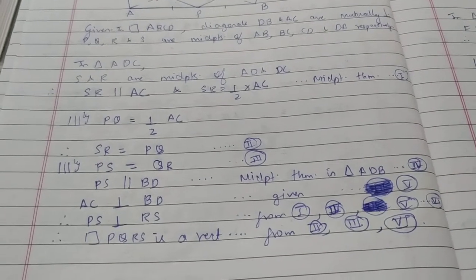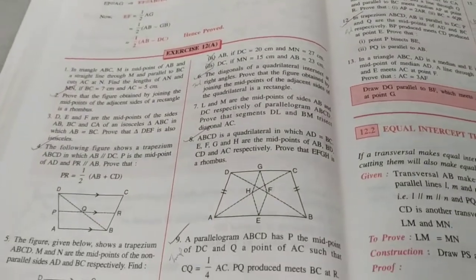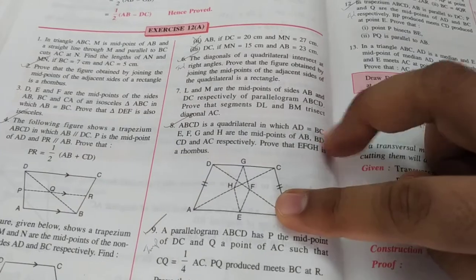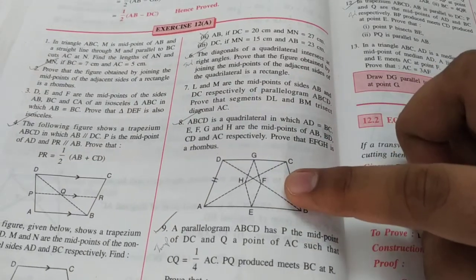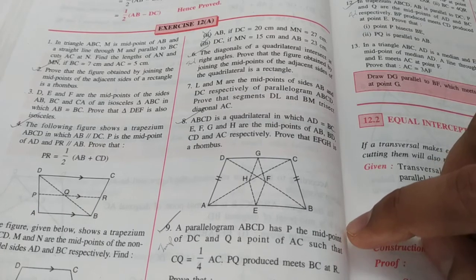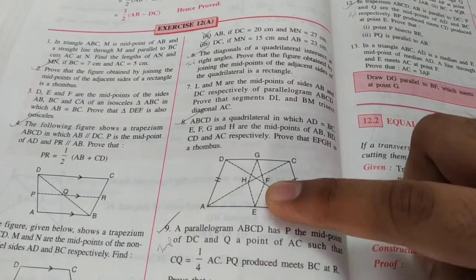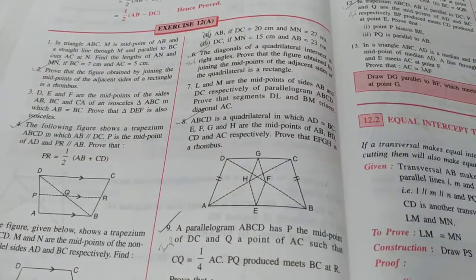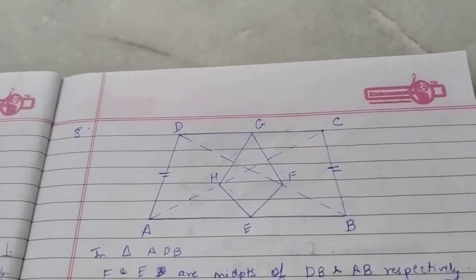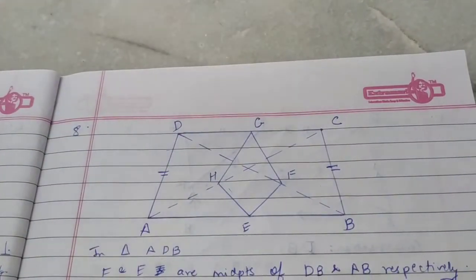Next, the eighth sum. Here the diagram is given, which makes it so easy. It's a quadrilateral and the midpoints are given, and also AD is equal to BH. We have to prove that EFGH is a rhombus. Means we have to prove EF is equal to FG is equal to GH is equal to HE. So think about it. How would you prove it before I start teaching it? Use your mind.